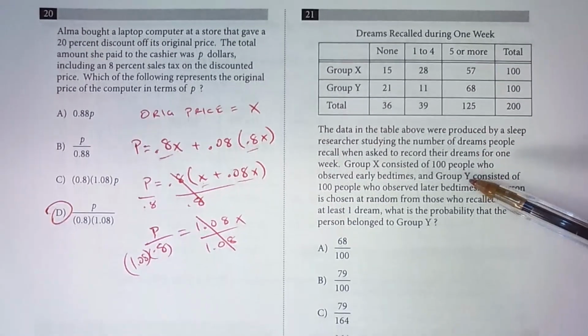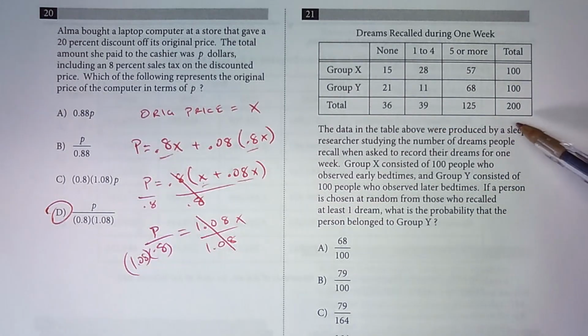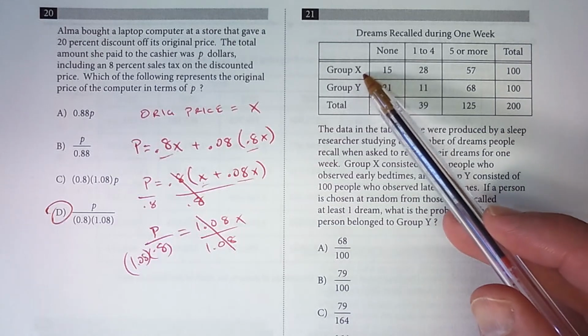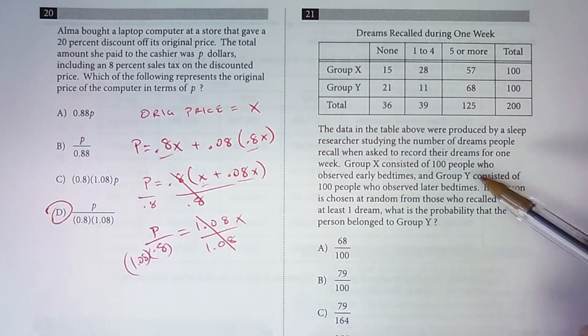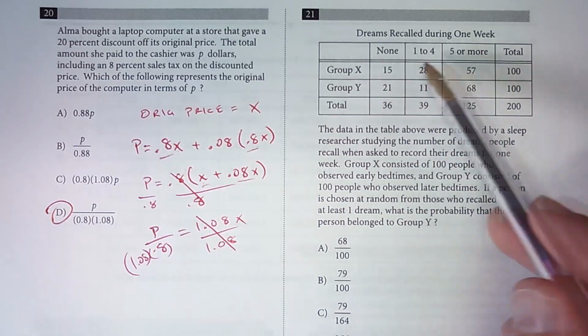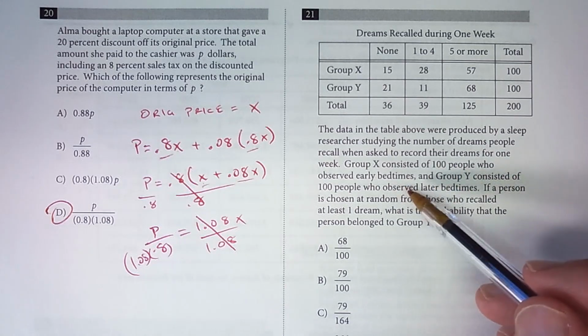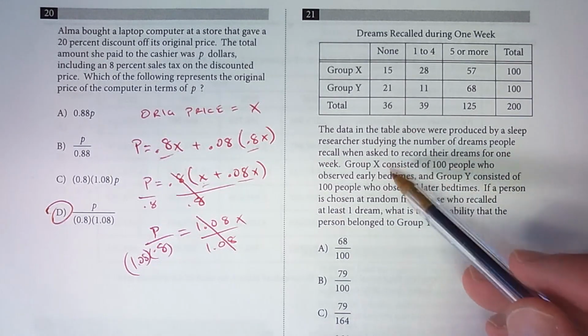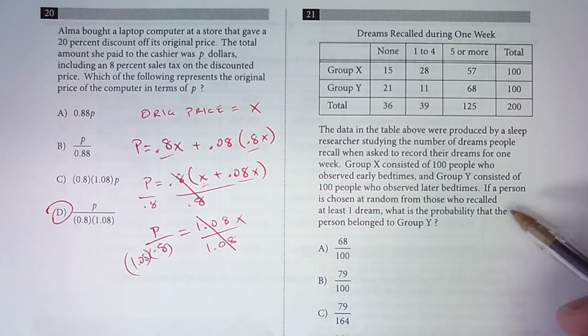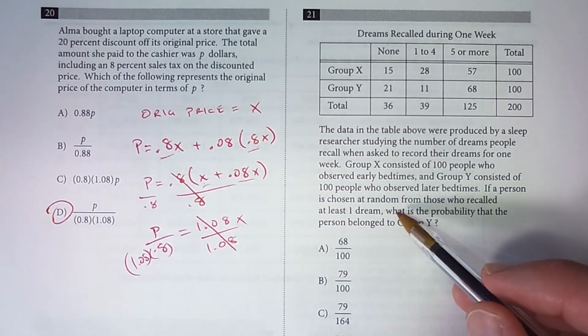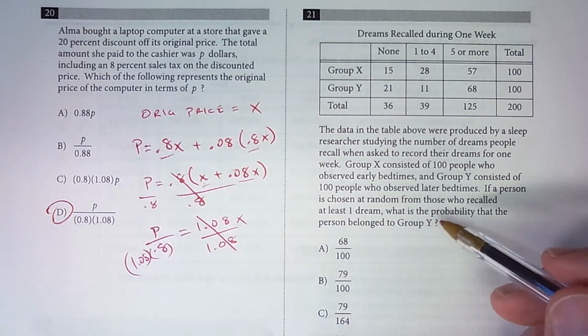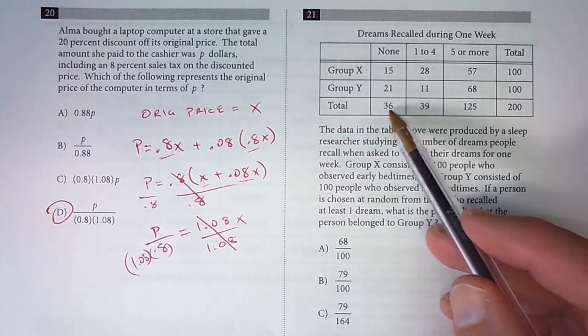This chart shows dreams recalled during 1 week. The data were produced by a sleep researcher studying the number of dreams people recall when asked to record their dreams for 1 week. Group X consisted of 100 people who observed later bedtimes. So these are people going to bed later. Group Y consisted of 100 people with, X was the early bedtimes, Y is the later bedtimes. If a person is chosen at random from those who recalled at least one dream, what is the probability that the person belongs to group Y?